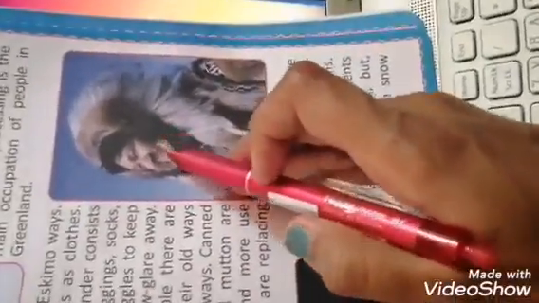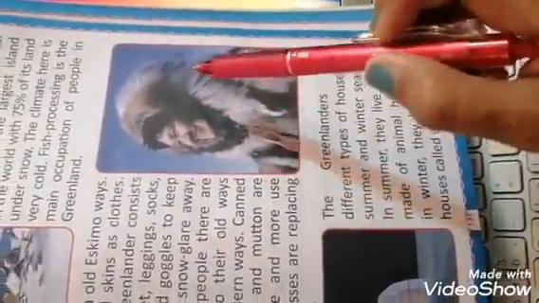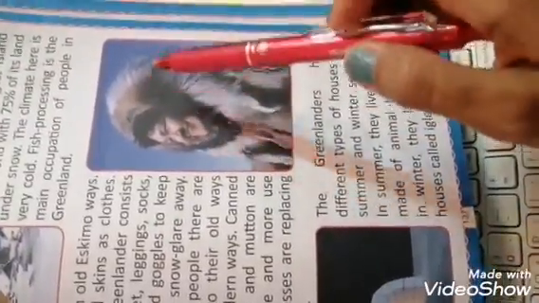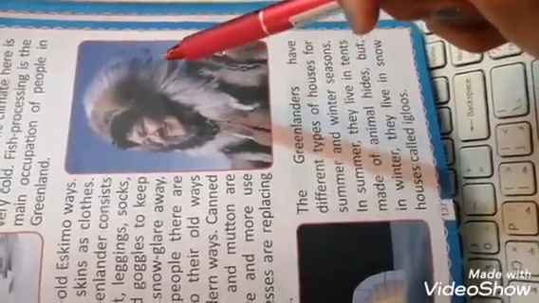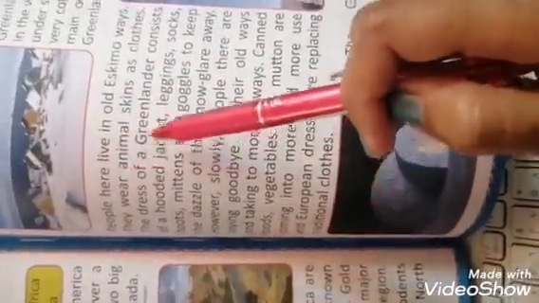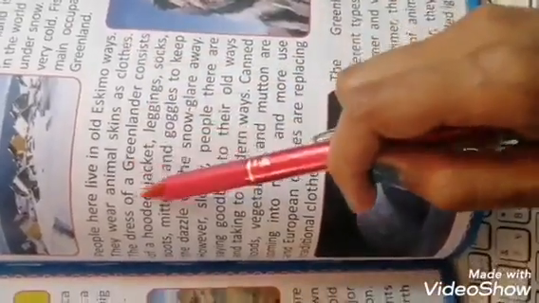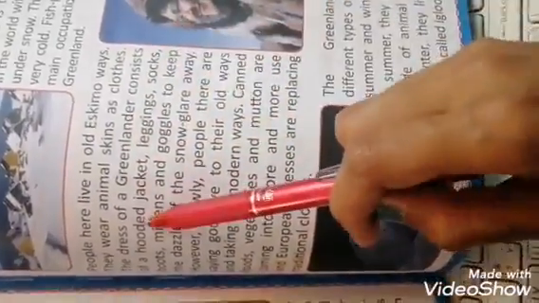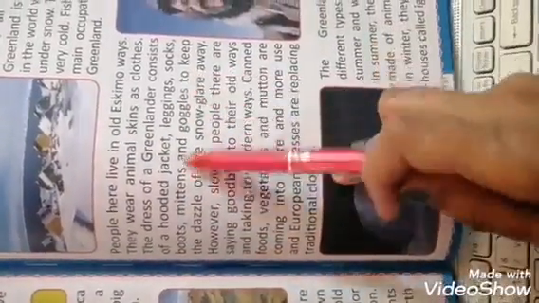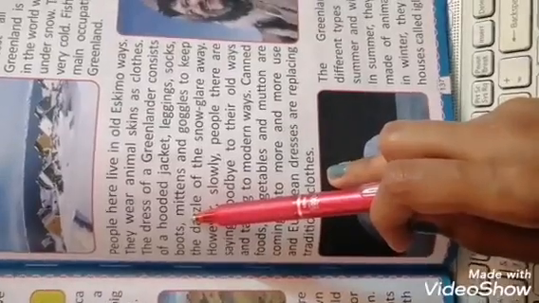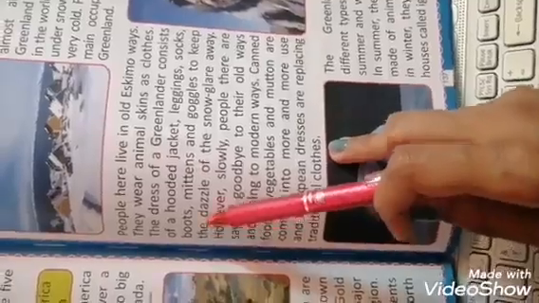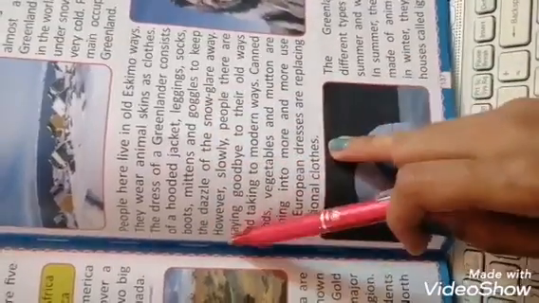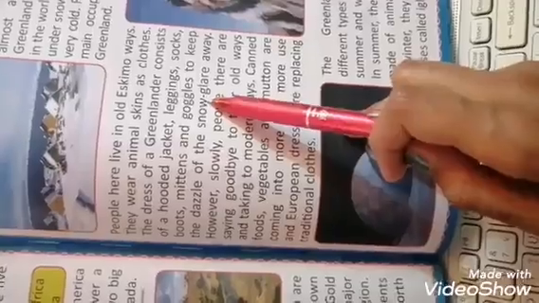Can you see this woman? Can you see what she's wearing? She's wearing a hoodie with fur. From where did she get this fur? From an animal. They wear animal skins as clothes. The dress of a Greenlander consists of a hooded jacket and leggings. They wear them so that they can feel warm. Socks, boots, mittens and goggles keep the dazzle of the snow glare away.